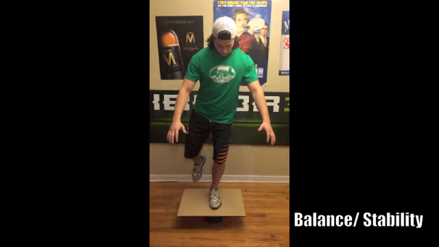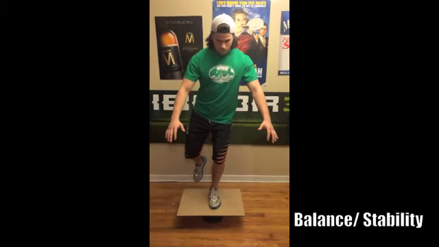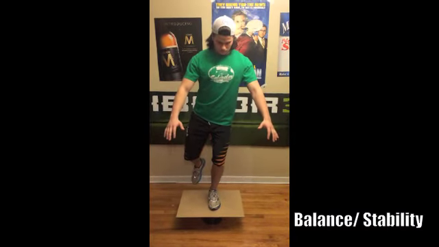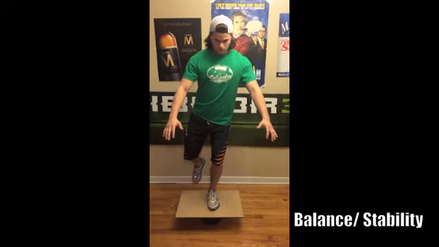Once patient is good with that, allow them to try standing on Bosu ball with 1 leg, keeping balance and no pain experienced.